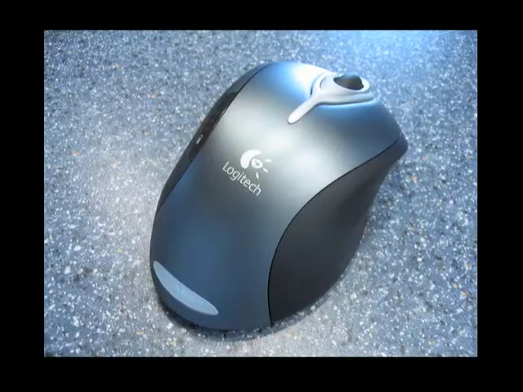Incidentally, Logitech Corporation, the largest of the world manufacturers of mice, had just recently sold its 500 millionth mouse.